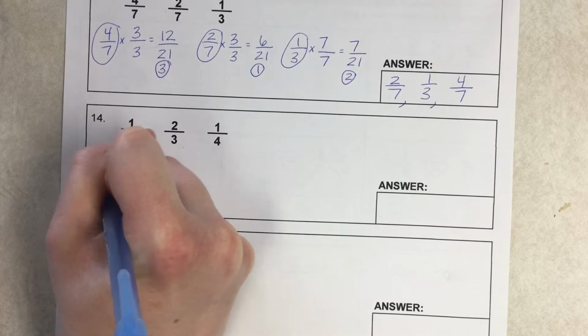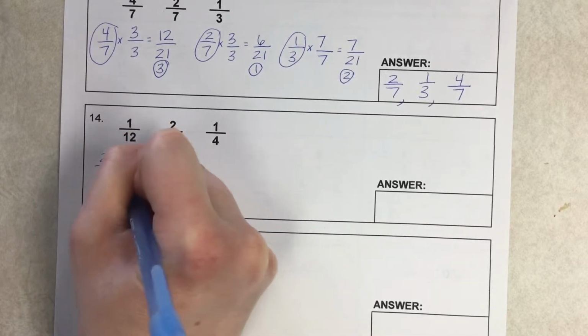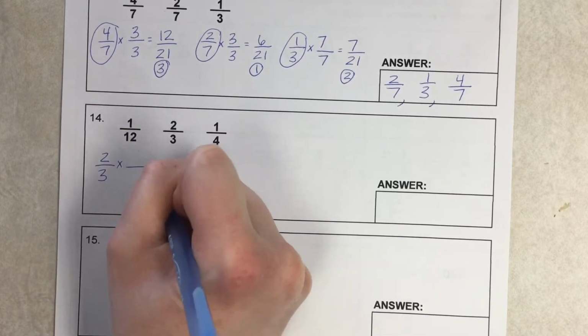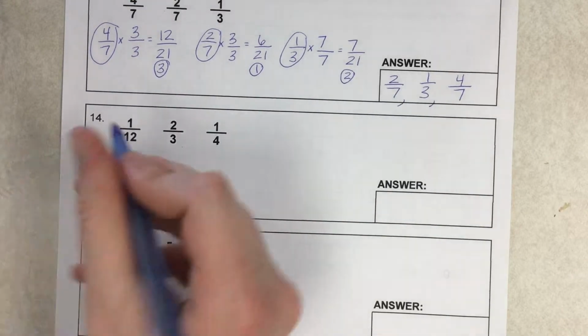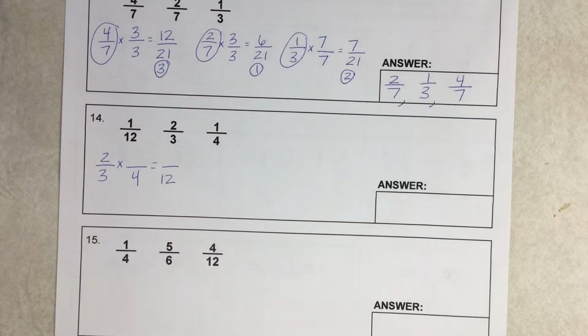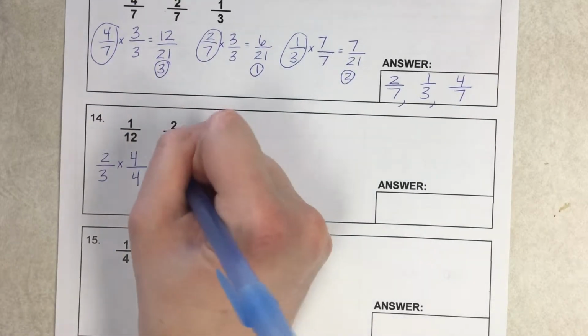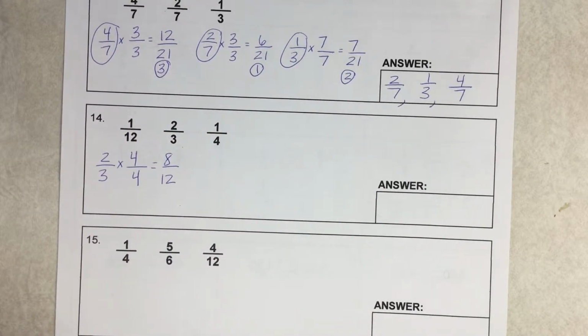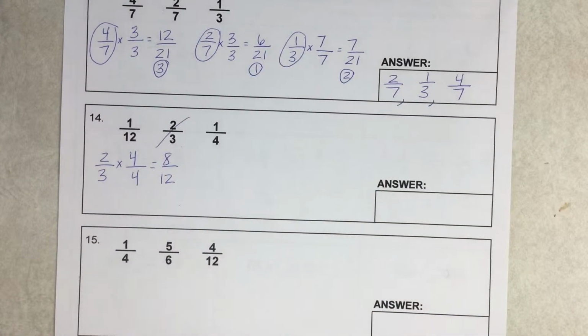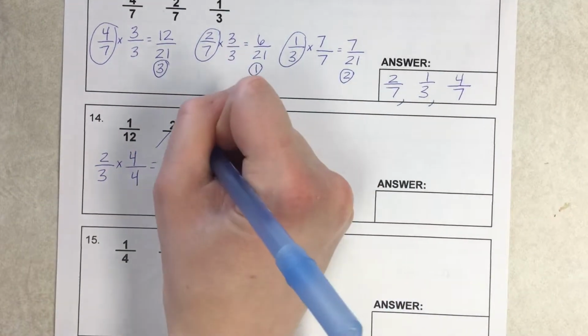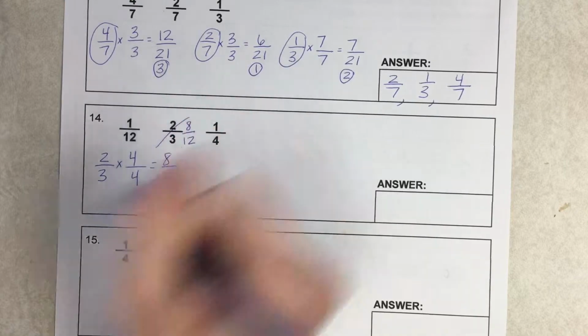So I'm going to start with 2/3. I'm going to multiply by a whole to get a 12 in my denominator. I know 3 times 4 equals 12, and I need to multiply by a whole, so 4/4. 2 times 4 equals 8, and I get 8/12. So I'm going to cross out this fraction here, 2/3, because I changed it to 8/12.